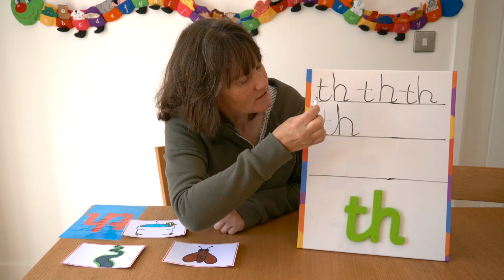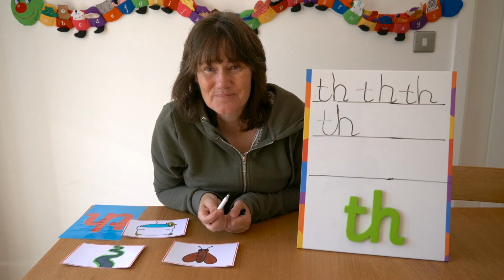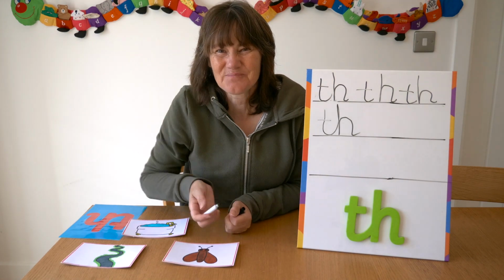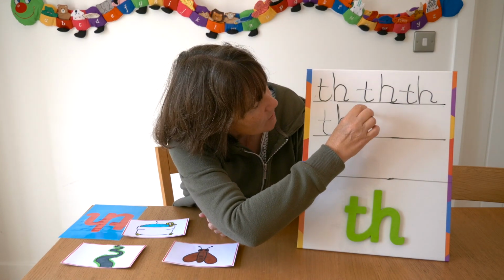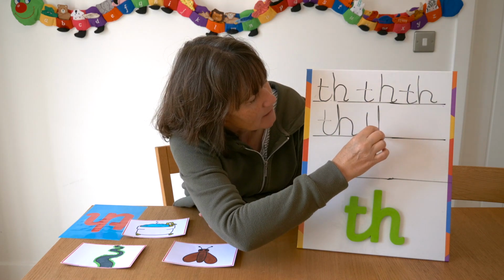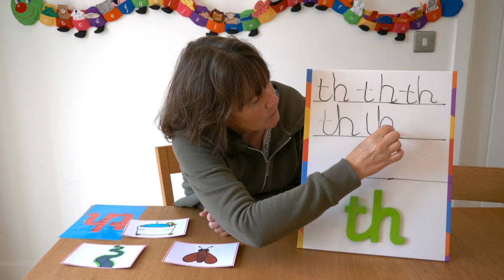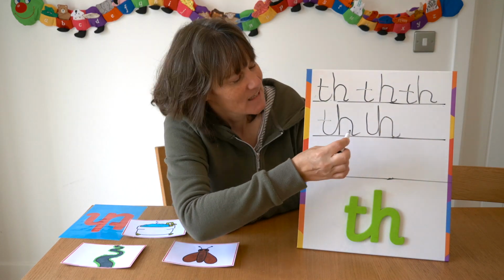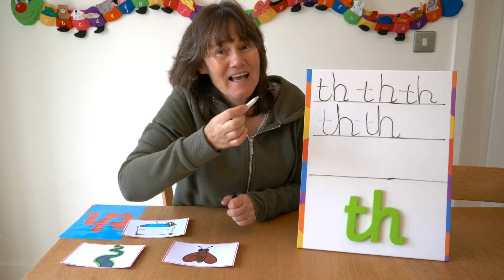And then you cross the ts at the end. Do you want to try? Start at the top, down, up, down, up and over, down and flick and cross the ts at the end.